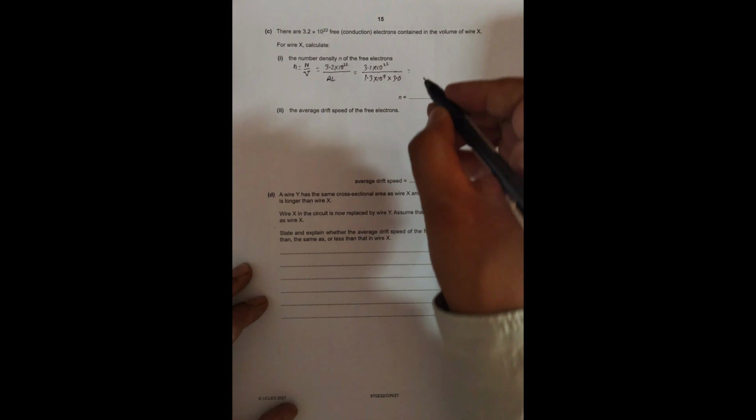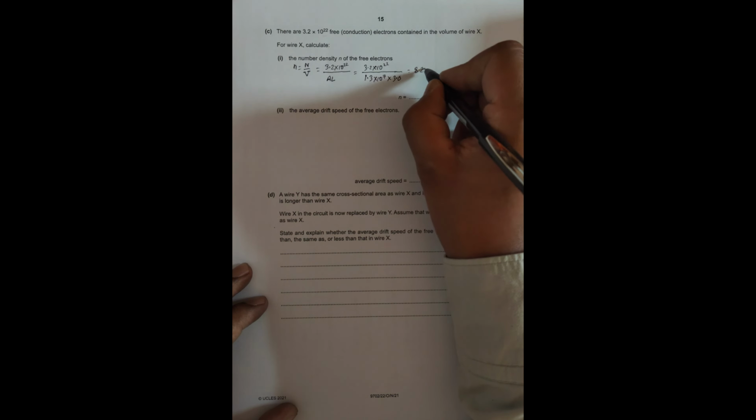When you do the calculation, this becomes 8.2 into 10 to the power 28 electrons per meter cube.